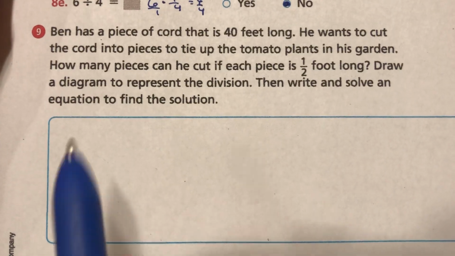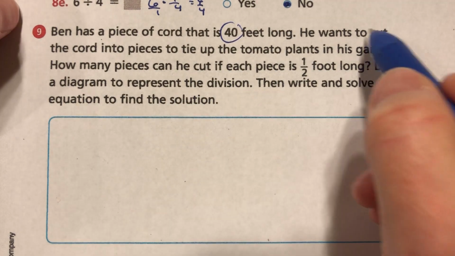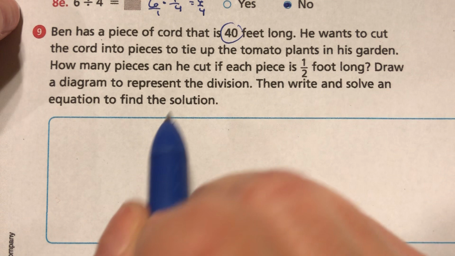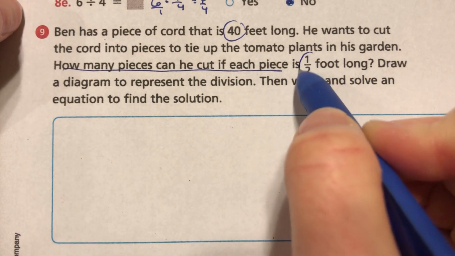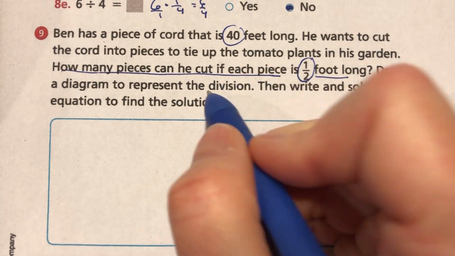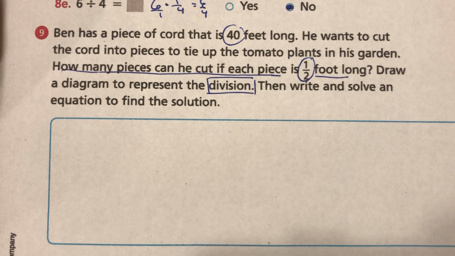Number 9, Ben has a piece of cord that is 40 feet long. He wants to cut the cord into pieces to tie up the tomato plants in his garden. How many pieces can he cut if each piece is 1/2 of a foot long? Draw a diagram to represent the division. Then write and solve an equation to find the solution.